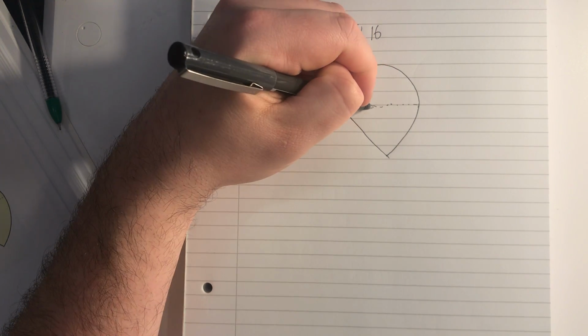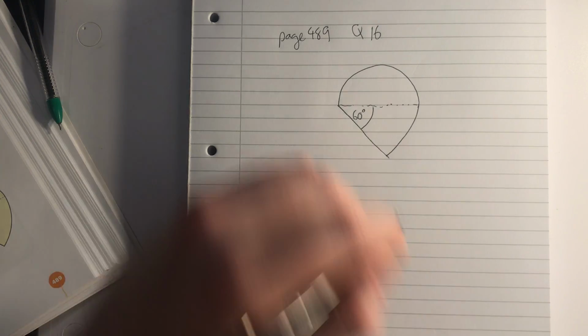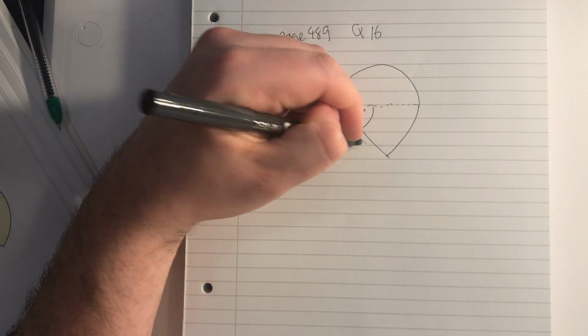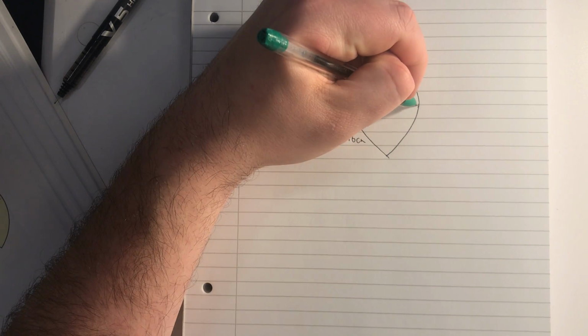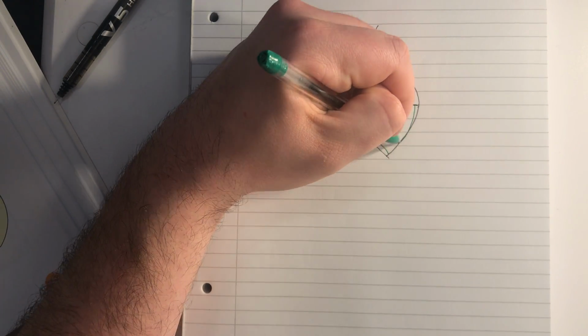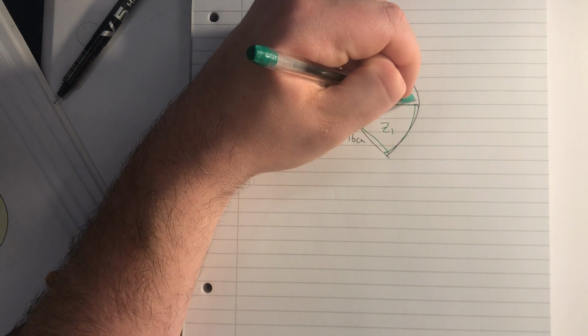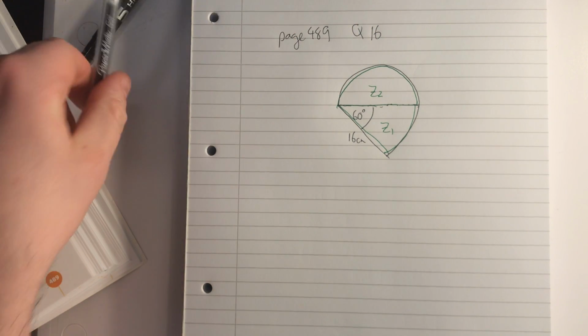And we're told there's a dotted line going along here, and this sector is a 60-degree sector, and our radius is 16 centimeters. So I'm going to break this into two different zones. It's a really cool skill to have, to be able to break things into zones. I'm going to call this zone 1, and I'm going to go up here and call this one zone 2.